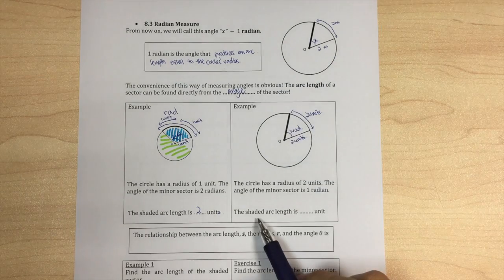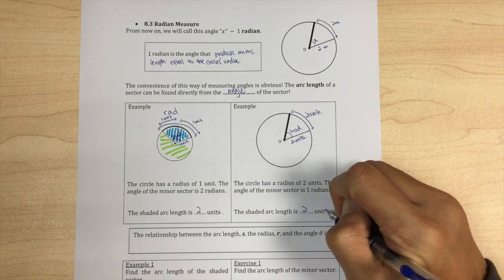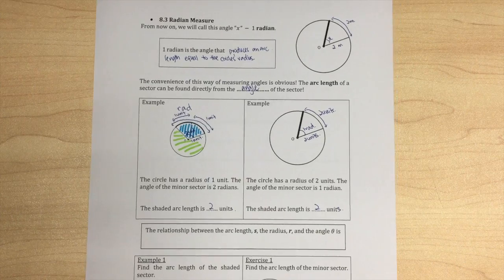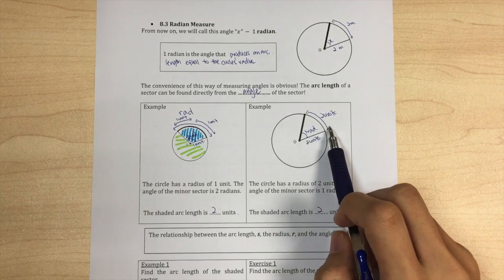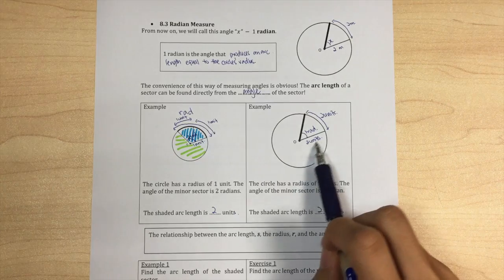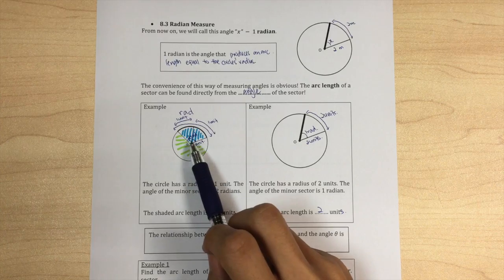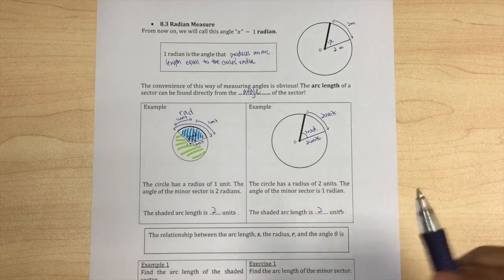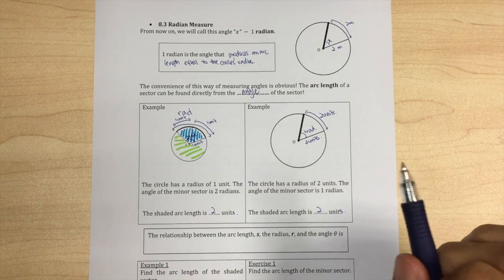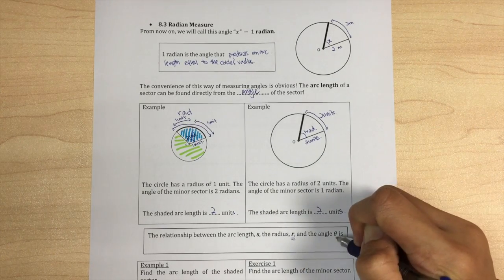So the shaded arc length, please ignore this, is 2 units. It's really very convenient. If I measure in radians, I can tell the arc length really quickly. As you can see, the arc length is related to both the radius, because when the radius changes the arc length also changes, as well as the angle. When I increase the angle, the shaded arc also changes. So there are 2 factors affecting the arc length: the radius and the angle.